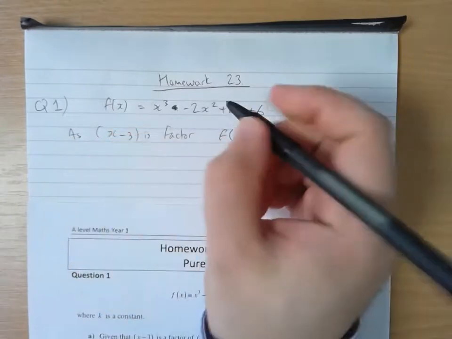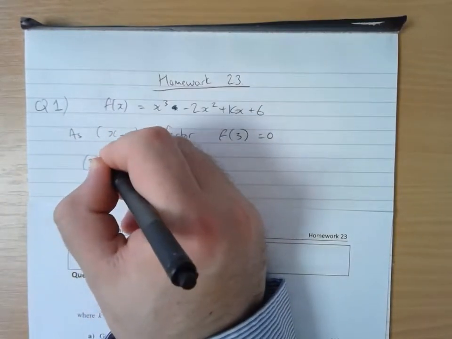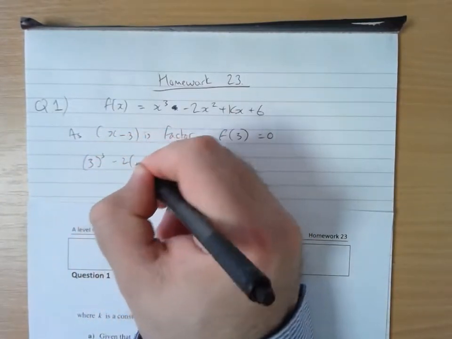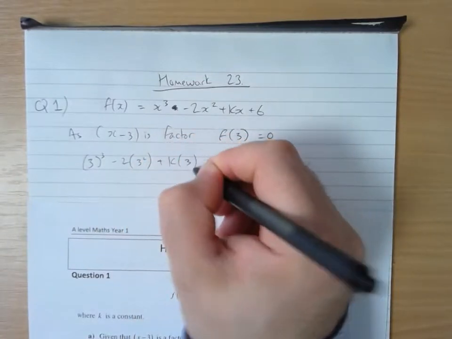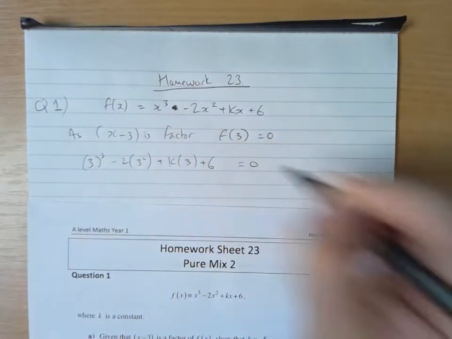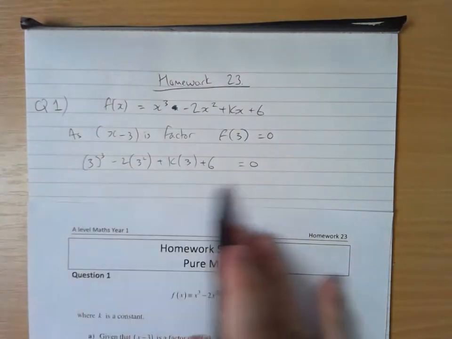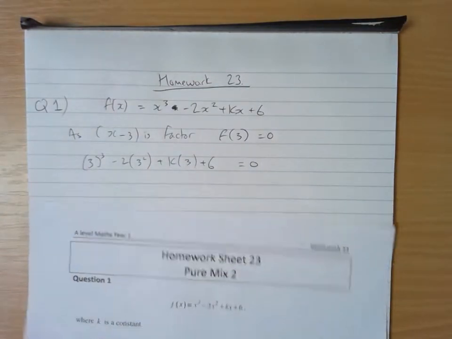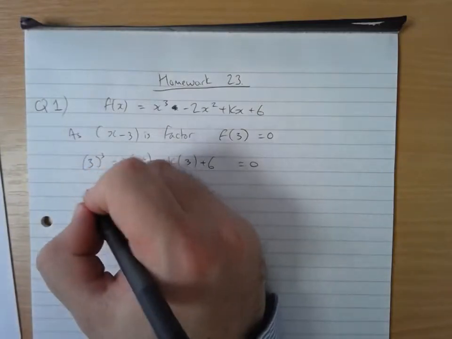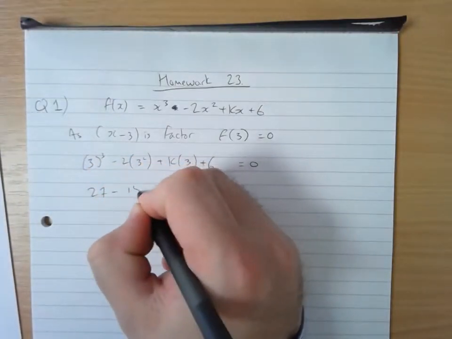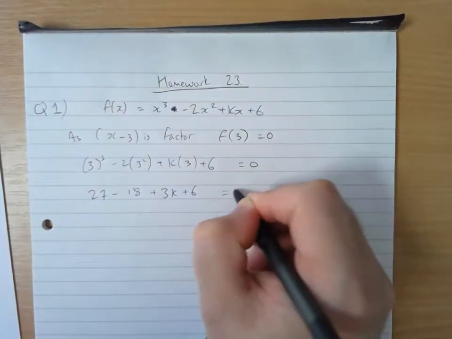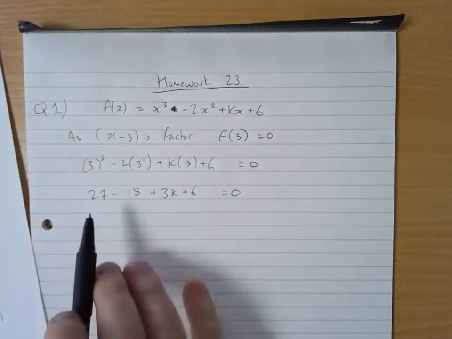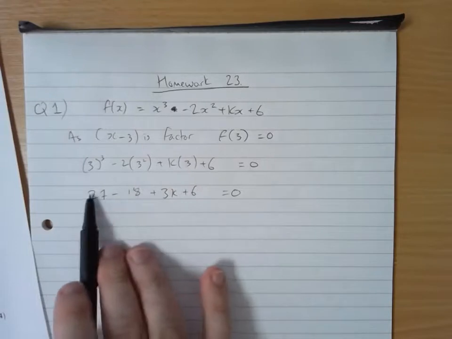So we get 3 cubed minus 2 lots of 3 squared plus k3 plus 6, and we know that this has to equal 0. This is now going to give us something that we can solve. We can get k out. So we get 27 minus 18 plus 3k plus 6 equals 0. If we subtract that, we get 9.